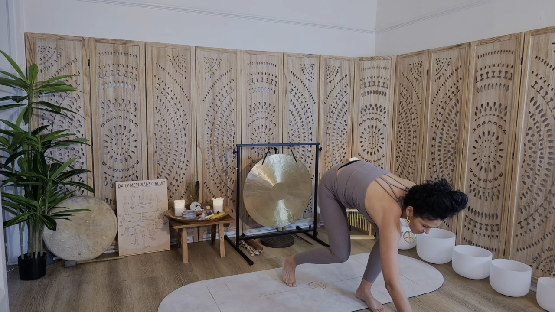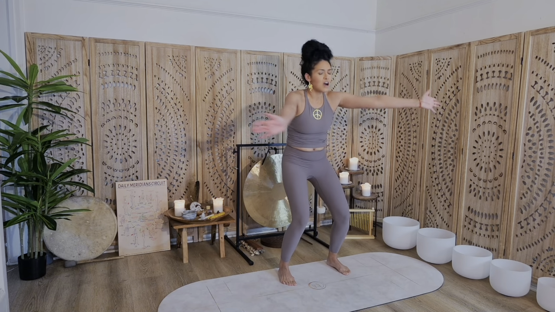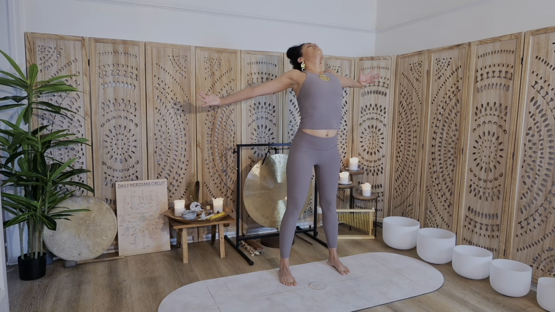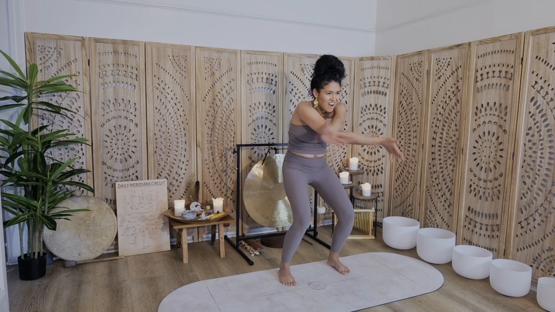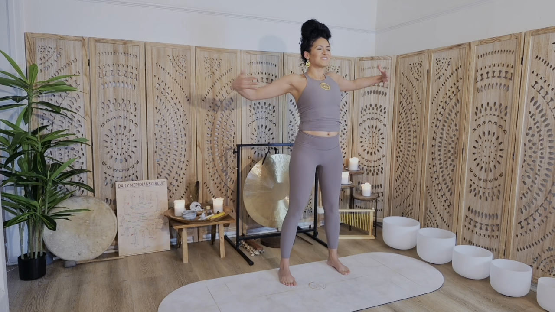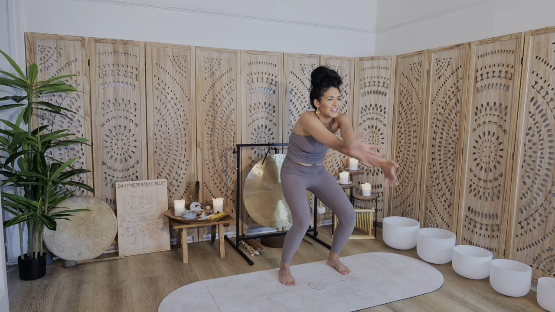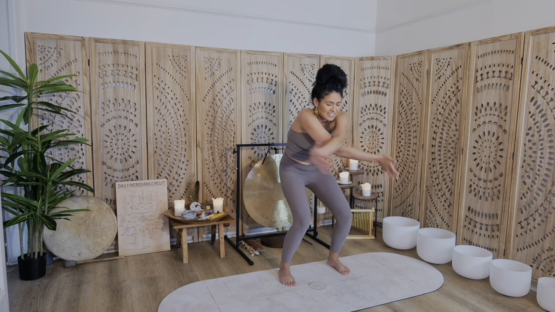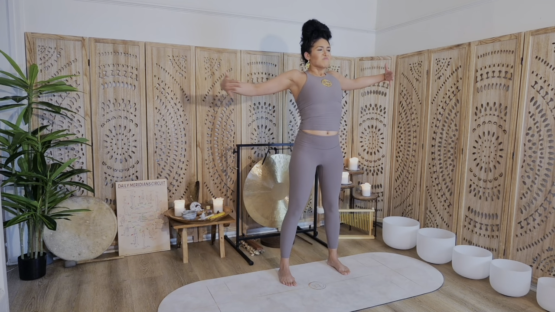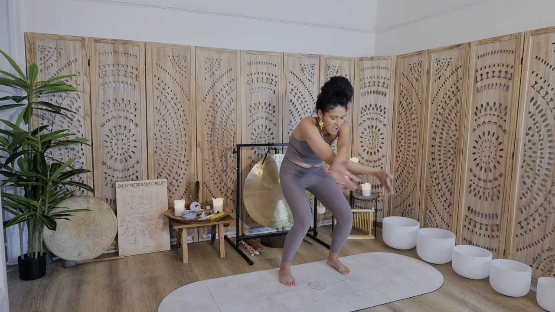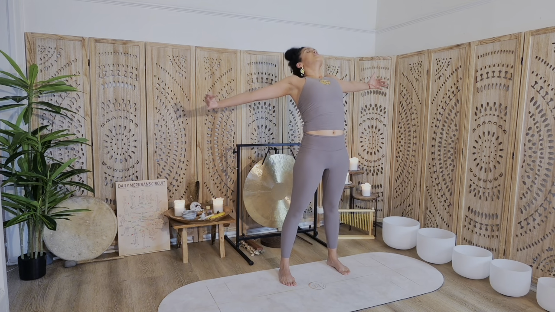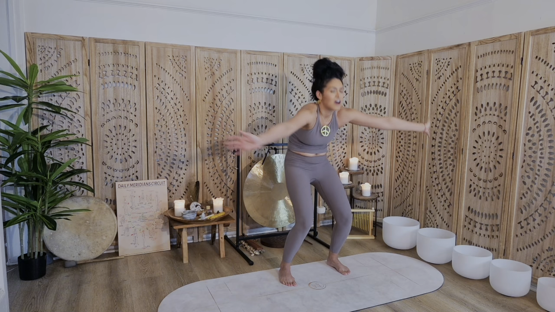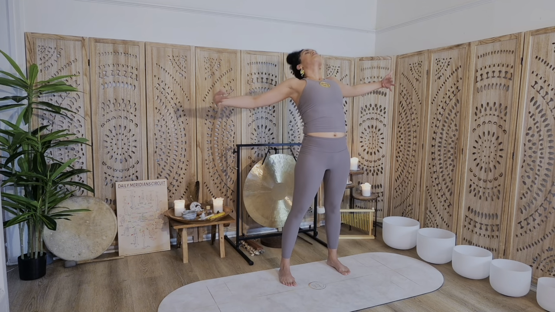Continue. And out. A few more times. In, open through the chest. Building that lung capacity, exhale. Continue. Feel yourself begin to build a little bit of a sweat. Building on that lung capacity. Almost there. Let it flow. Let the head come back. Open. Exhale. And out.